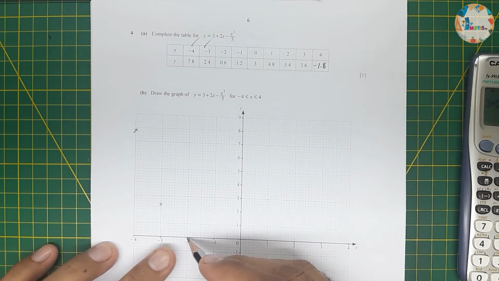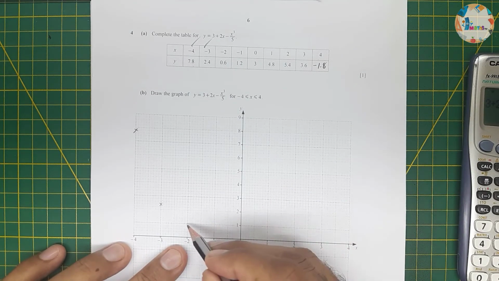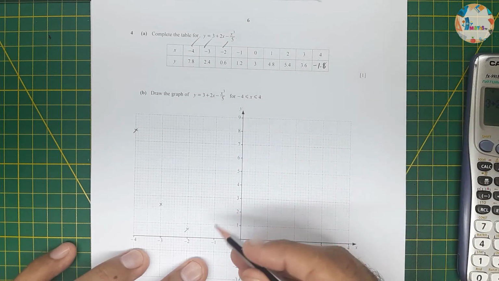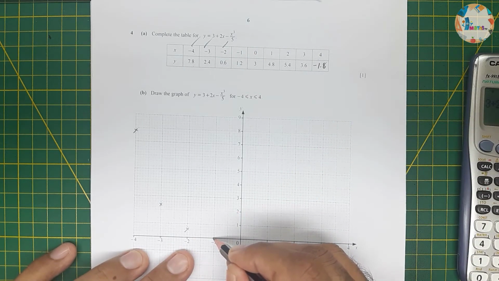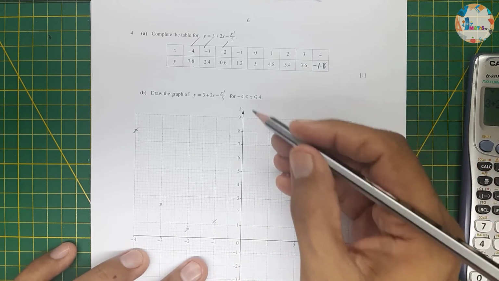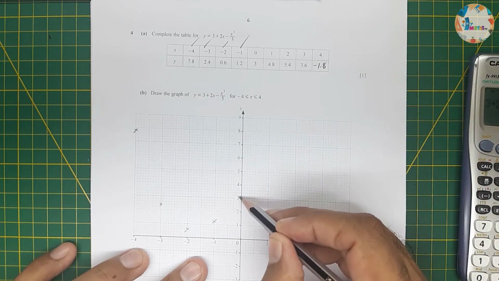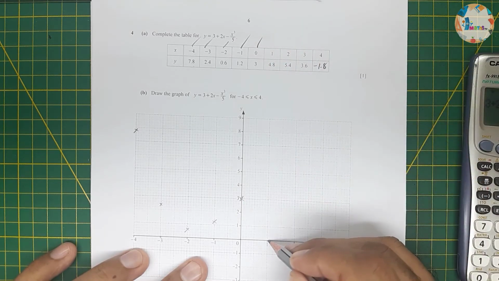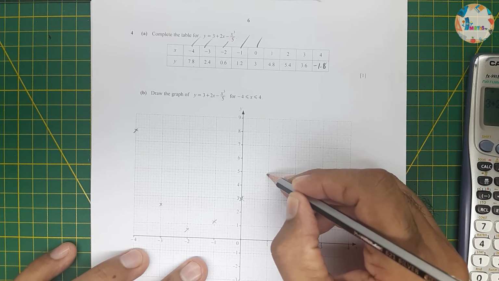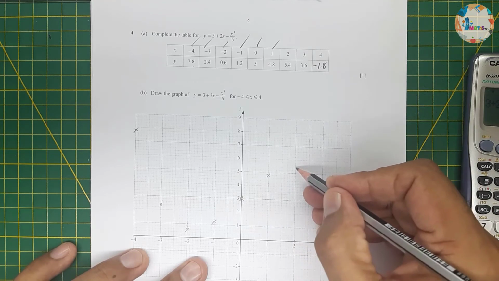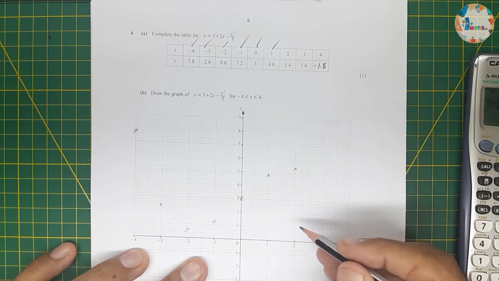Then minus 2 and 0.6. So this 0.6 will be up to this one. Then comes minus 1 and 1.2. Minus 1 and 1.2 will be this point. Then 0 and 3 is this point. Then comes 1 and 4.8. 1 and 4.8 will be this one. Then 2 and 5.4. 2 and 5.4 will be this mark.